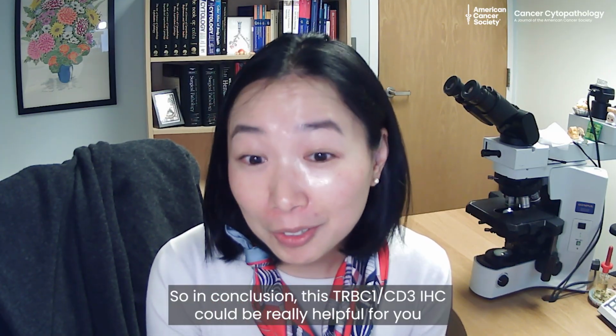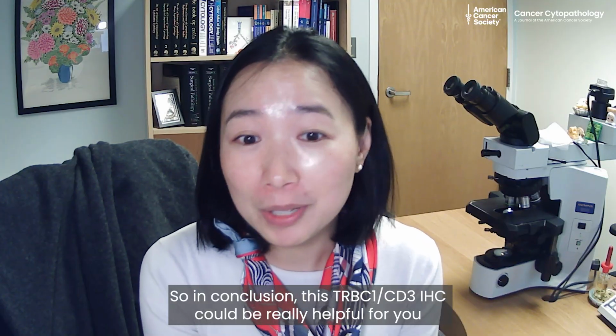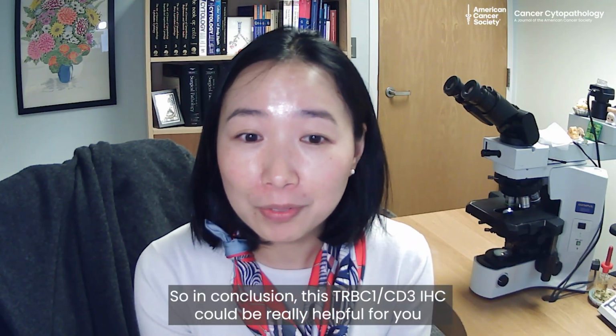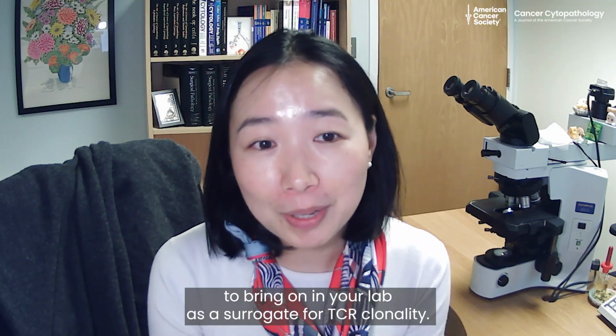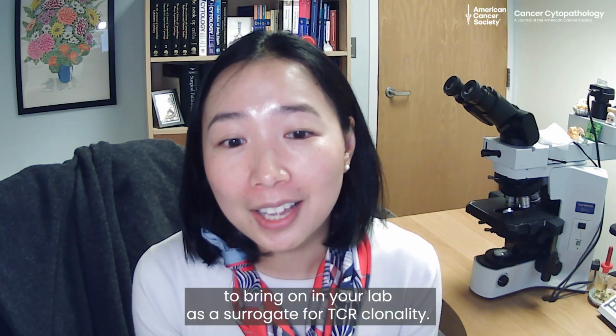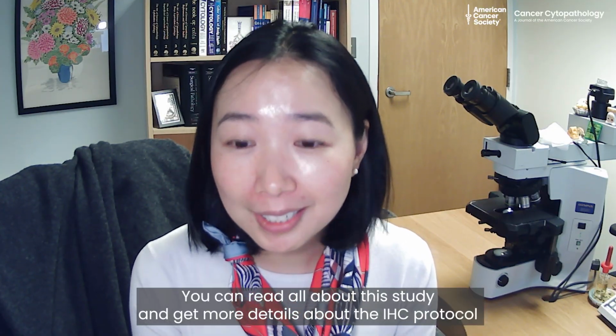So in conclusion, this TRBC1 CD3 IHC could be really helpful for you to bring on in your lab as a surrogate for TCR clonality. You can read all about this study and get more details about the IHC protocol in our publication on the Cancer Cytopathology website.